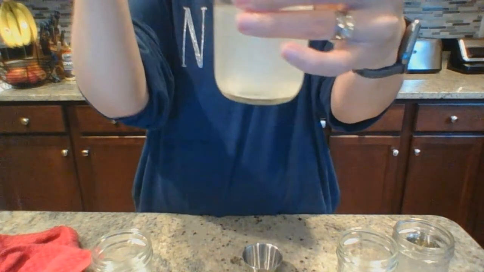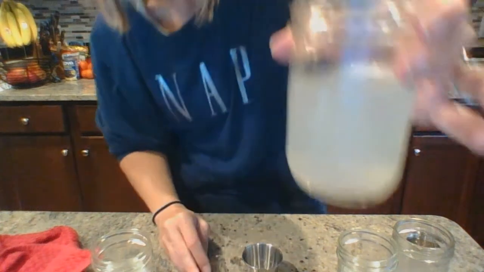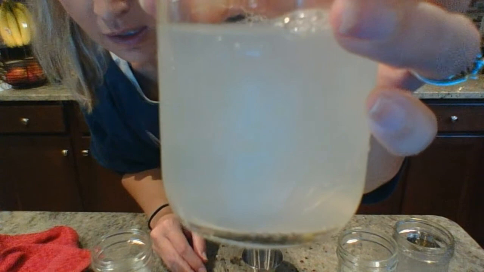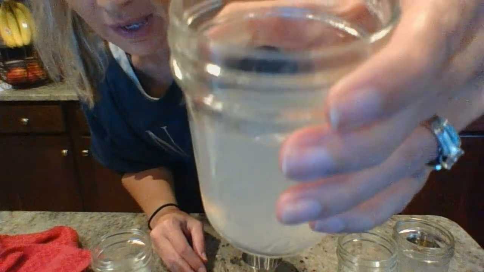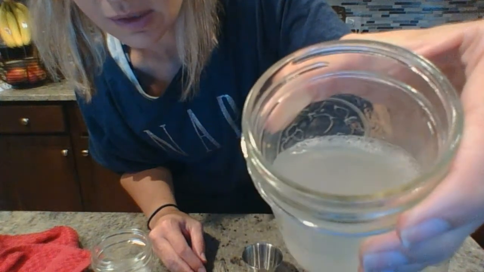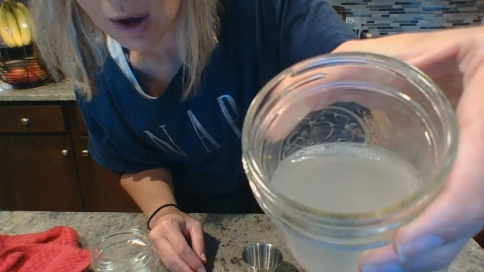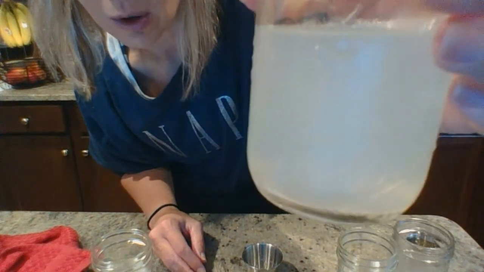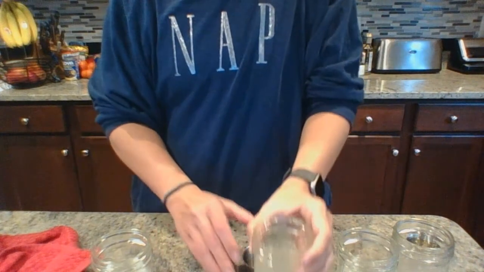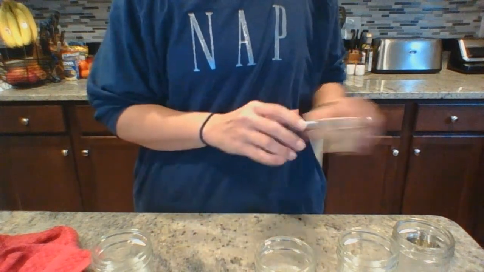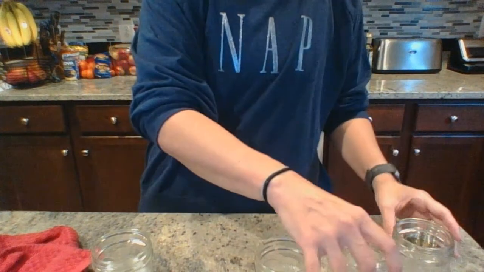Okay, and I'm going to call that good. All right, and this is what it looks like now. I can't see the difference between the water and the lemon juice. It all looks like one liquid. So, did it dissolve into the water? Write down your observations.